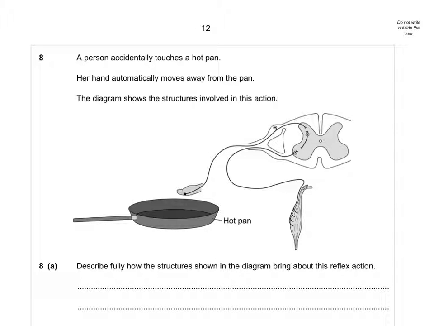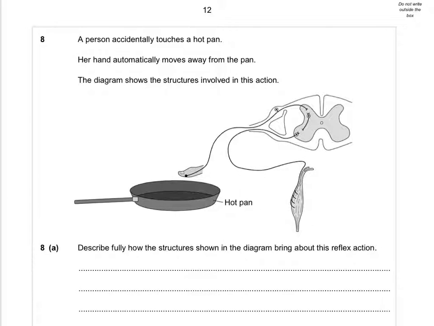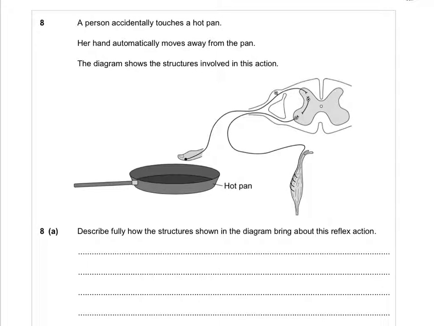Okay, so we are now on question 8, which is looking at the topics of the nervous system in this question, and it was one that students generally answered okay on. They were a little bit poor in some areas with regards to remembering keywords and the order that they had to mention those keywords. So we'll just look at this then. So we've got a diagram, and it shows a hand automatically moving away from a hot pan when they've touched it. It shows the structures involved in that.